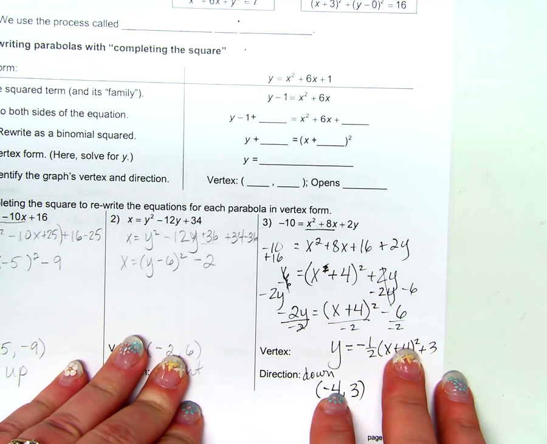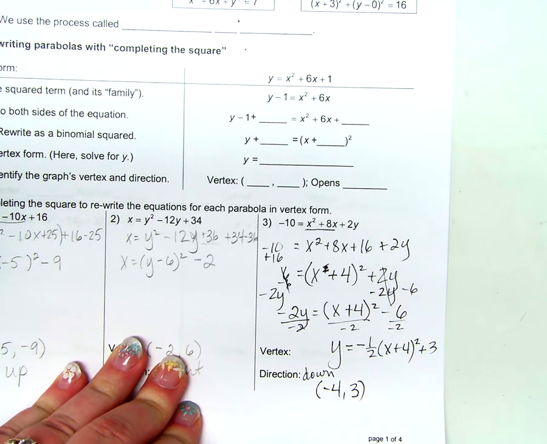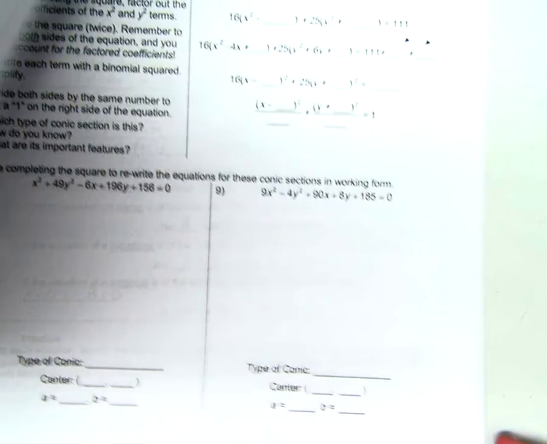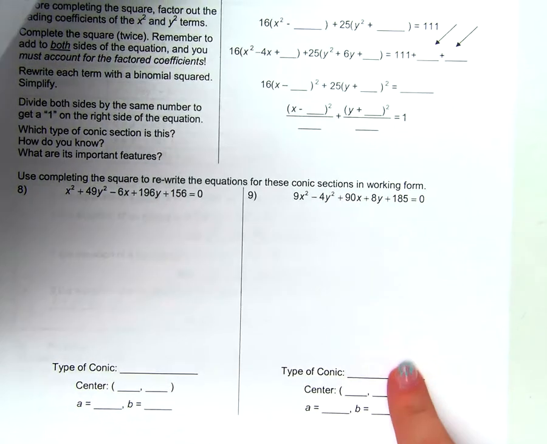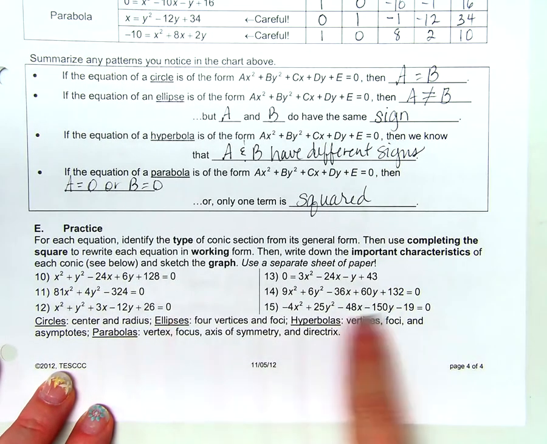Parabolas are slightly different because they don't have to equal 1 or they don't have to equal a radius. They have to equal the variable that's by itself without a square. Okay? So keep in mind, please, that all these, the 5, 6, and 7, and 9, the ones we did not do together, those are extra credit if you would like to do those, or if you've already done them. Okay? These 6 are what I will be checking tomorrow.